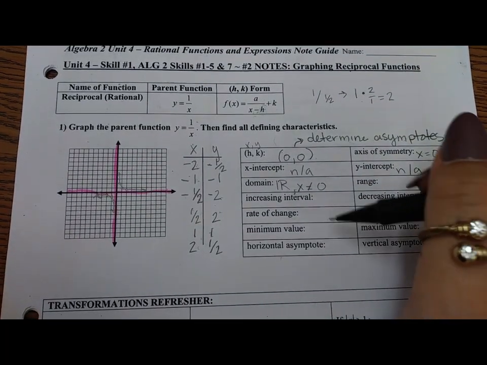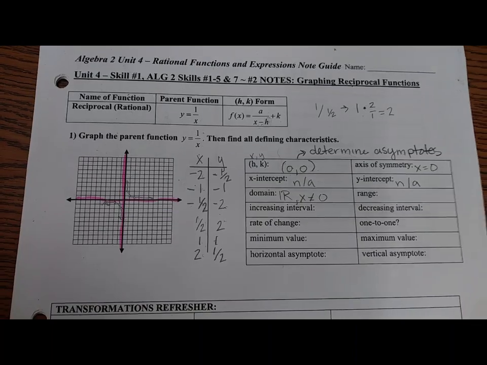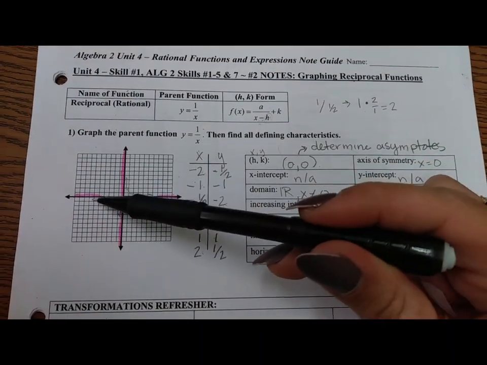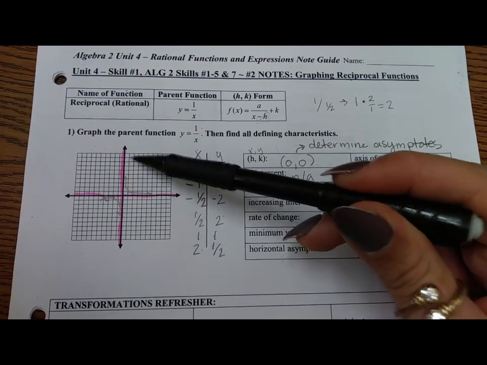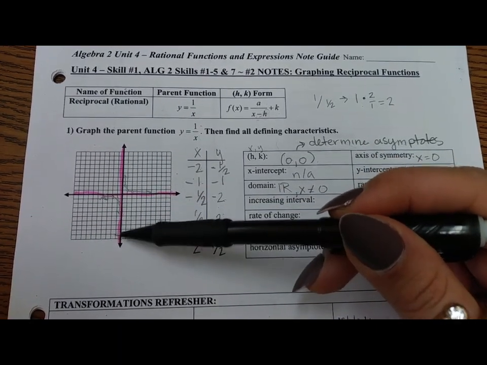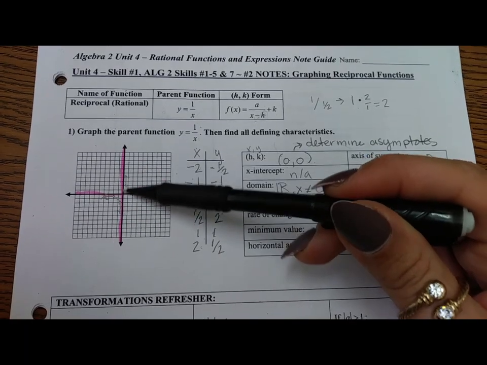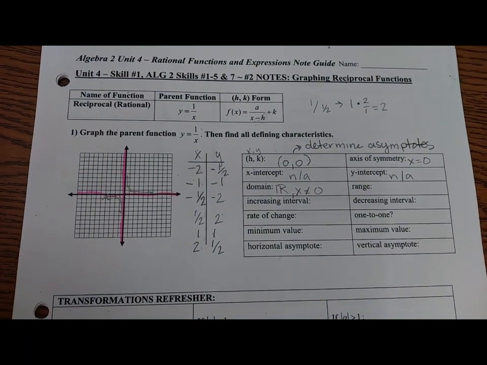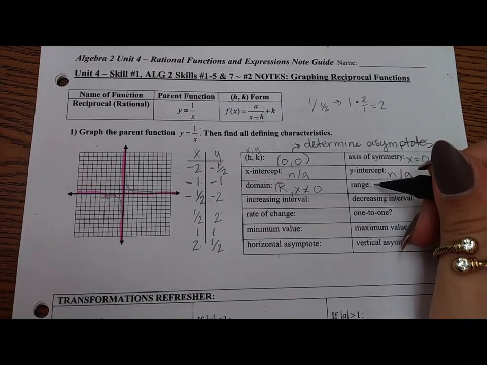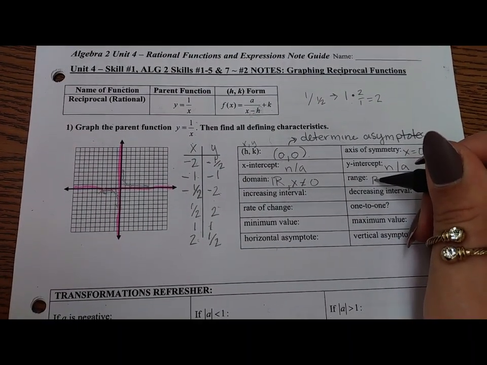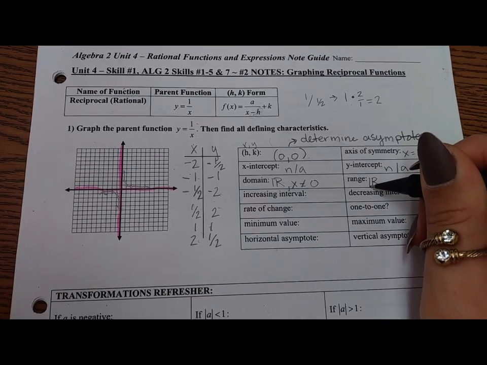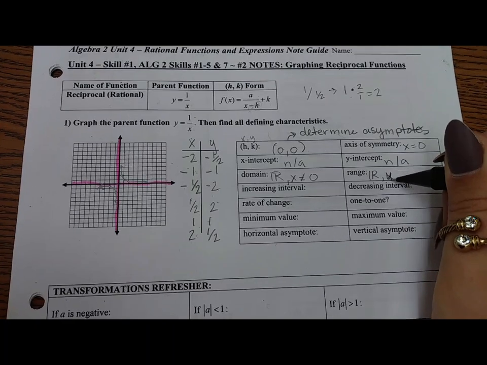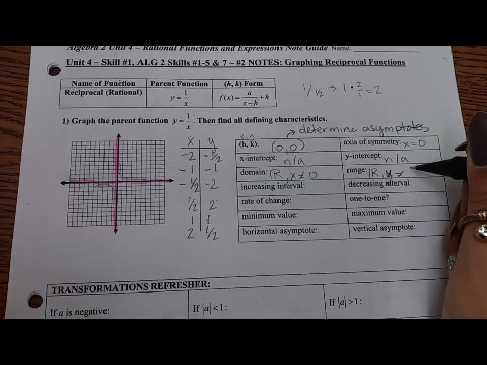That's it. For range, it's the same, because even though here it goes up forever and here it goes down forever, it will never be here at 0. So we'll also say that our range, our y values, will be all real numbers where y does not equal 0.